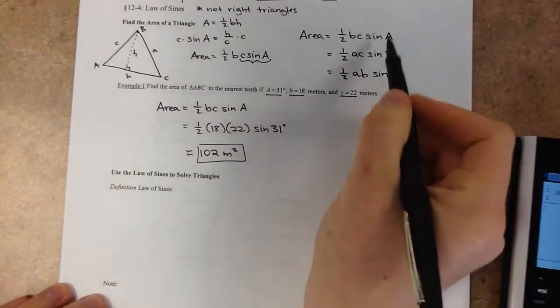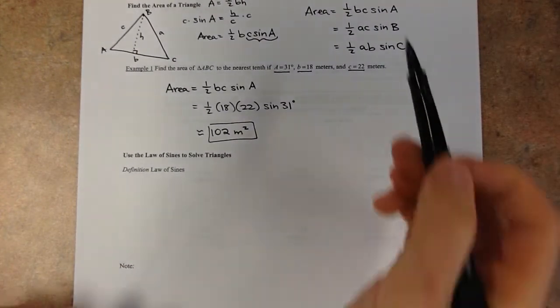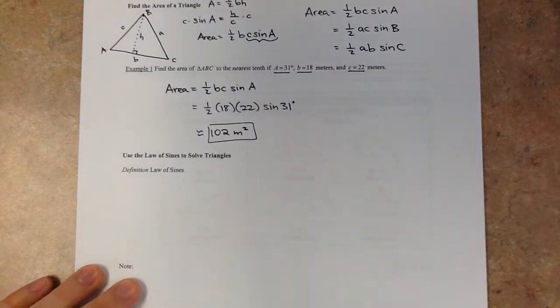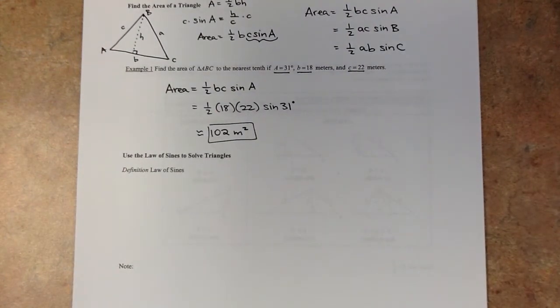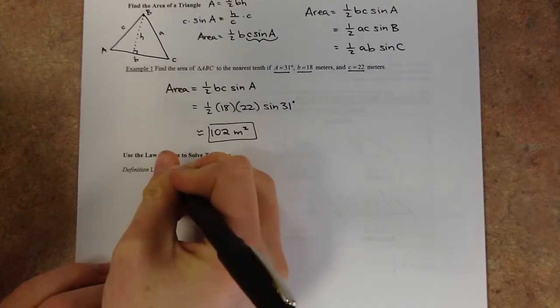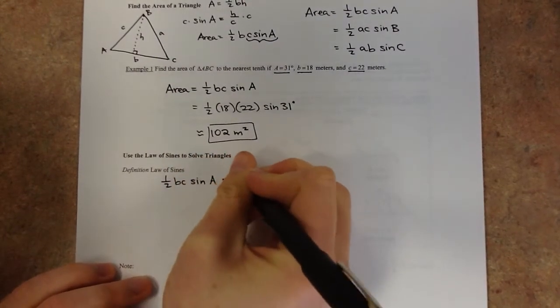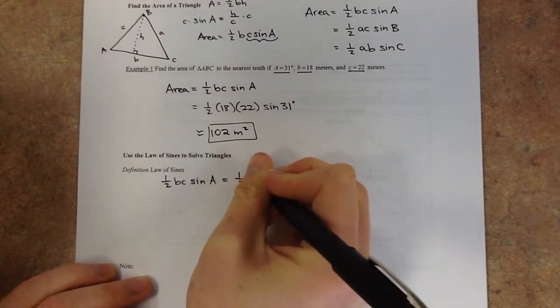So like I said, you could use any of these three formulas. It all depends on what they give you. So now let's take these area formulas. We're going to use them to develop what we call the law of sines. So start with the area formulas. Since they all give us the area, they must all be equal to each other. So we start there.